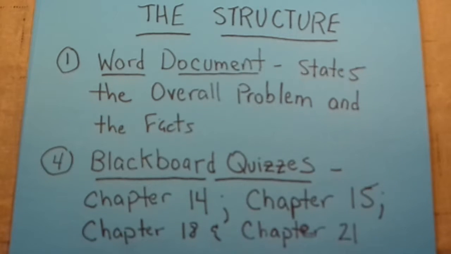Now, what I want to point out is what's different from these Blackboard quizzes as opposed to the exams is that you can do these over and over again until you're satisfied with your answer or until the due date passes. Whereas on the Blackboard test, the 2 exams that I give, you only have 1 shot. Notice that these 4 Blackboard quizzes are in Learning Unit 2, covering Chapter 14, Learning Unit 3, covering Chapter 15, Learning Unit 4, covering Chapter 18, and I think the last one's Learning Unit 6, covering Chapter 21. So the case study doesn't cover all of the chapters, it only covers some of them.